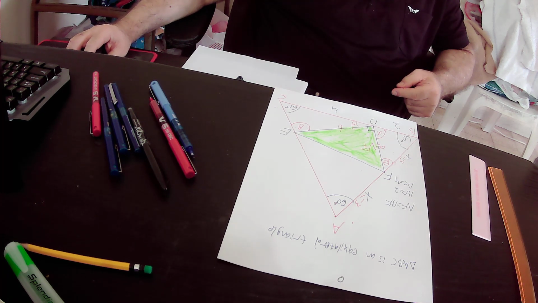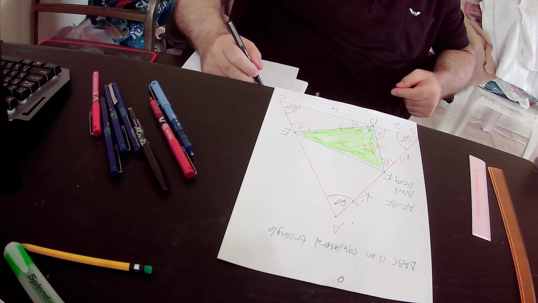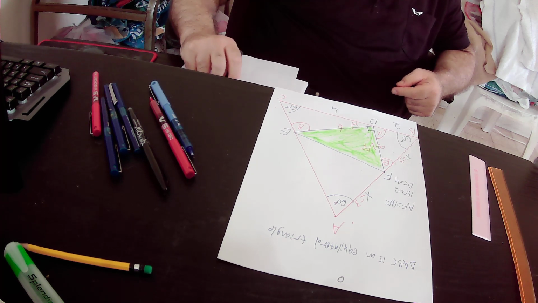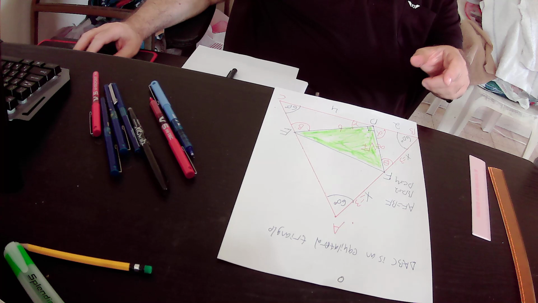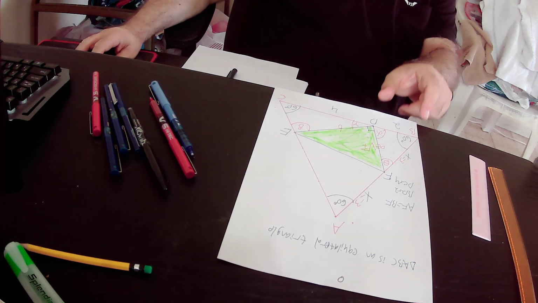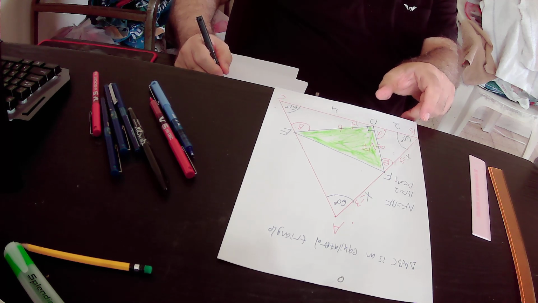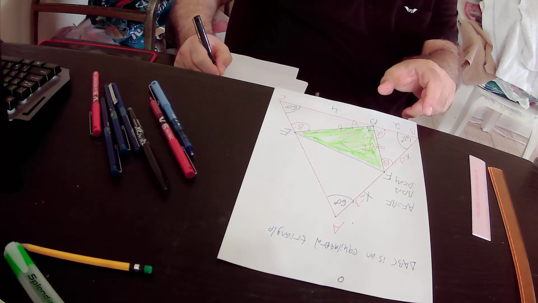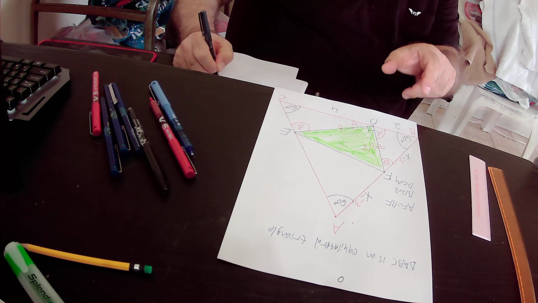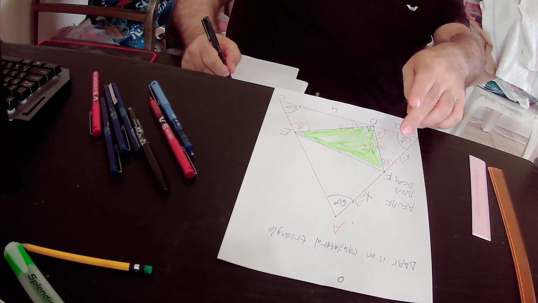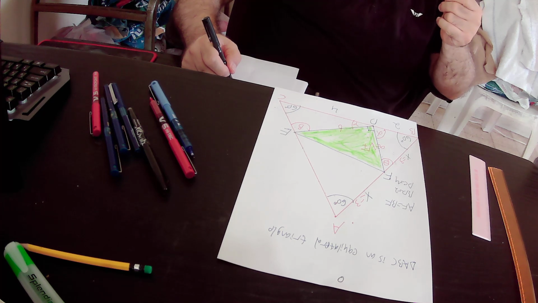The value of sine 60 degrees is root 3 over 2. And the value of BD is 2 units. BD equals 2 units. It is given to us in the question. And sine theta is the value that we want to find out.